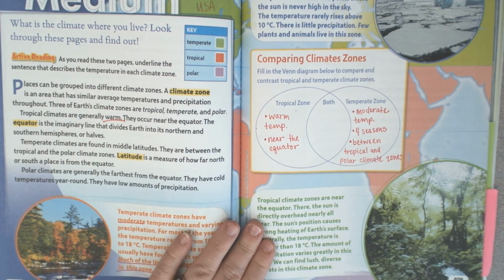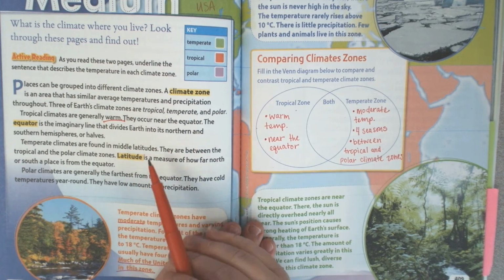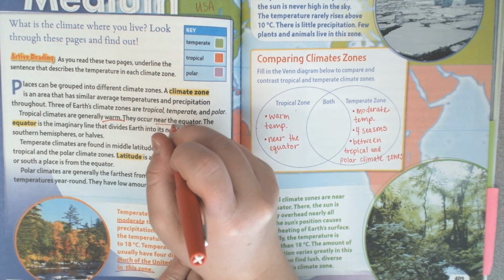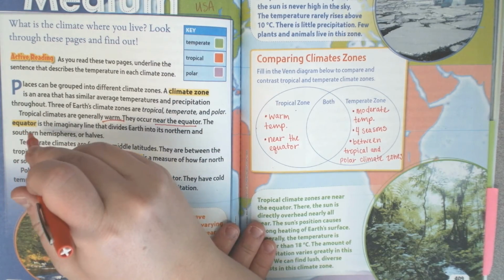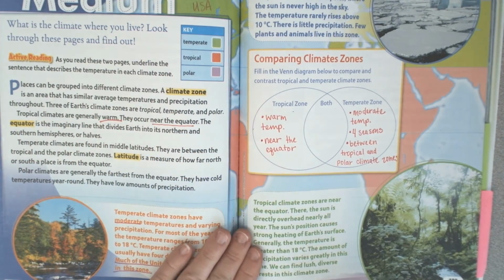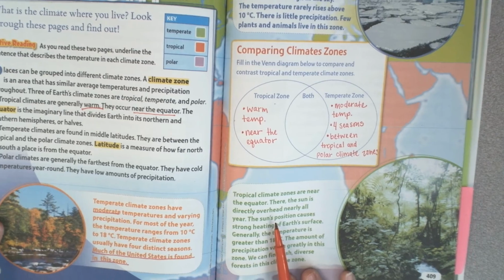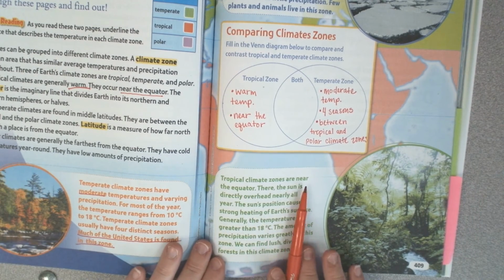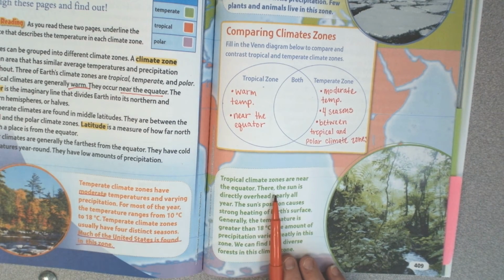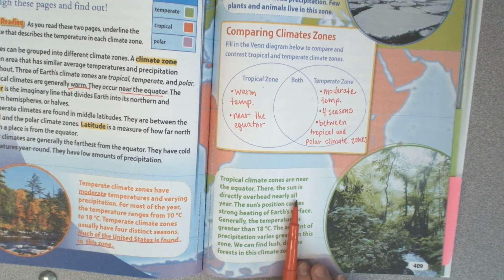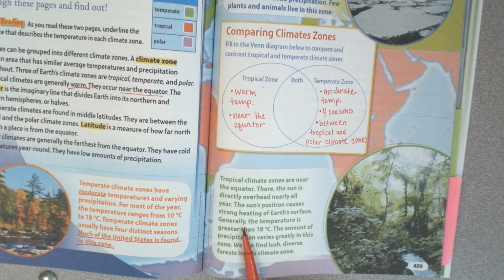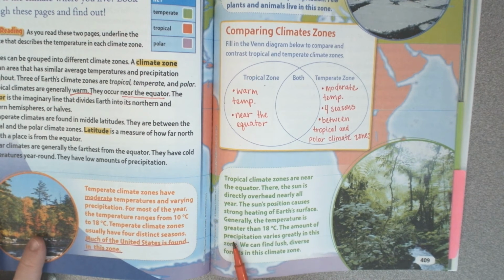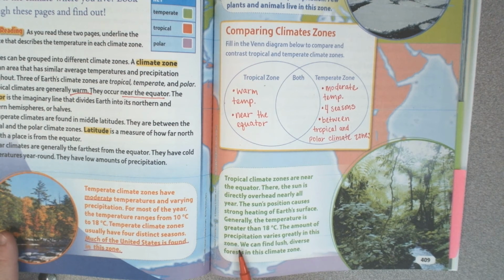Maybe we can come up with one more. Let's see. Near the equator. It tells me what the equator is. Maybe let's go down here. Tropical climate zones are near the equator. We said that. The sun is directly overhead nearly all year. The sun's position causes strong heating. Okay. We didn't put the temperature on the other, so let's not put the temperature here. The amount of precipitation varies greatly in the zone.